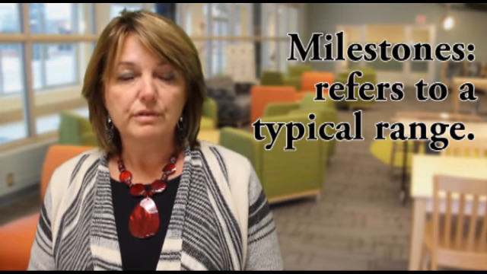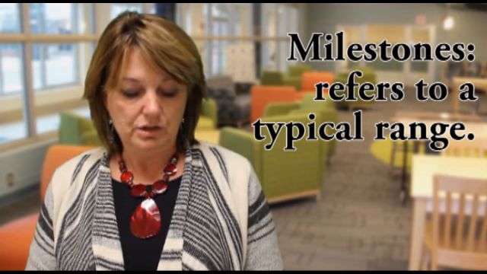These milestones are useful in tracking the emergence of motor skills, social and emotional cognitive type skills, language skills, any kind of skill that the child builds. Milestones refers to a typical range. They represent behaviors that are typical within a range of behavior for what we call typically developing children. And these are arrived at by thousands of observations of children of different ages and the things that they can do. And then looking at, this is the typical range, this is where most of the children fall.